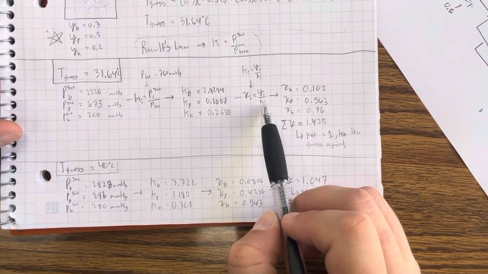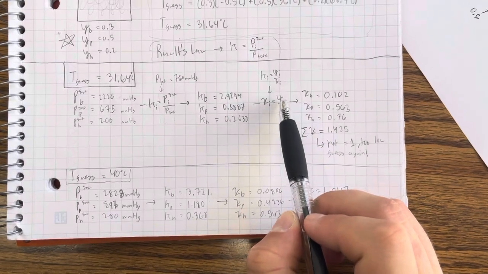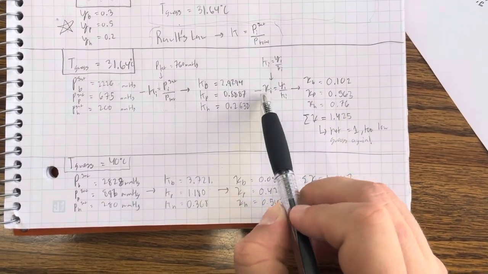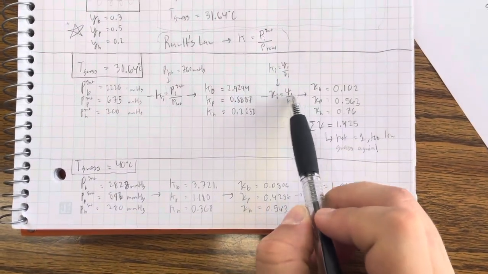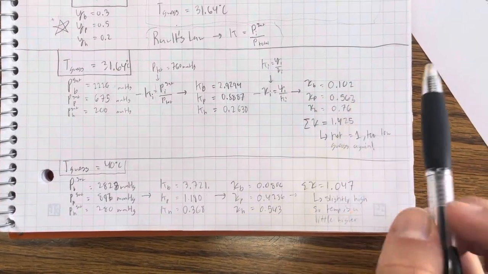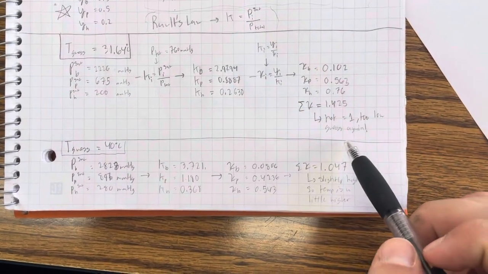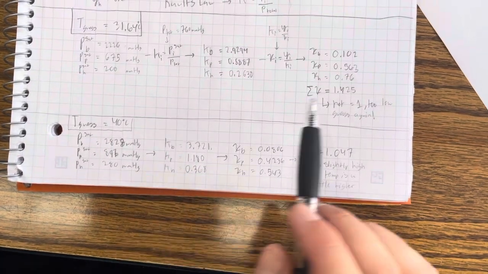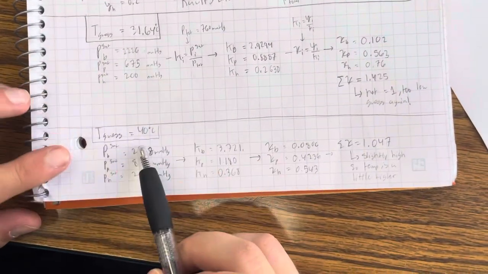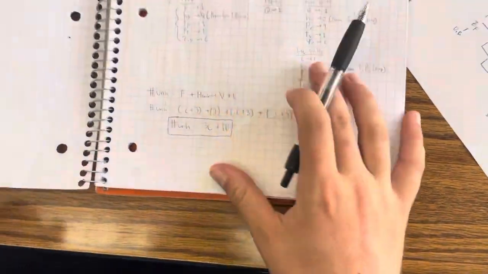Instead of multiplying the liquid mole fractions from the beginning times K to get the vapor mole fractions, I know the vapor mole fractions, so you divide by K to get your liquid mole fractions. The summation is not equal to 1, so we know that our temperature guess is too low, and so I reiterate again, I guessed 31, I guessed 40, and I got way closer, so I continued this process.